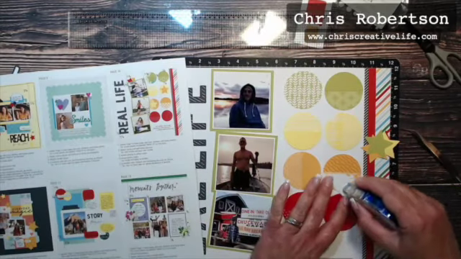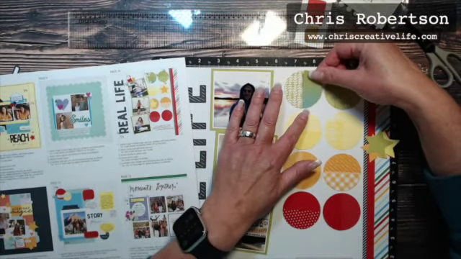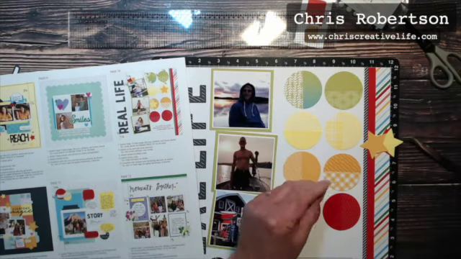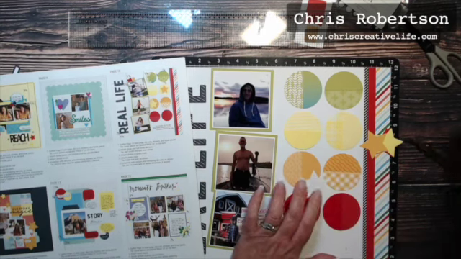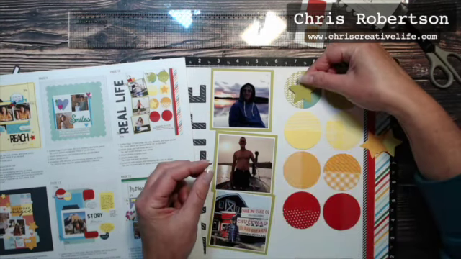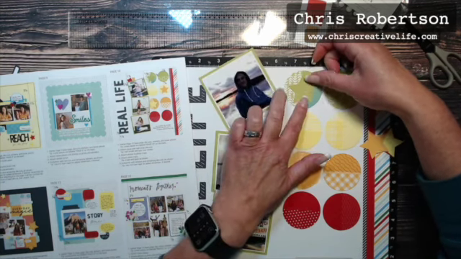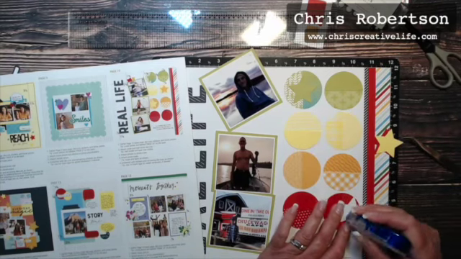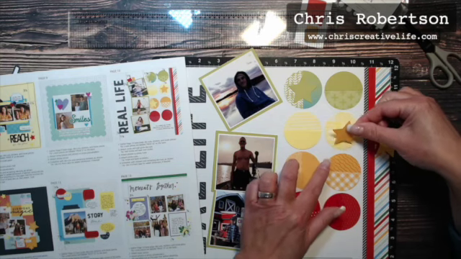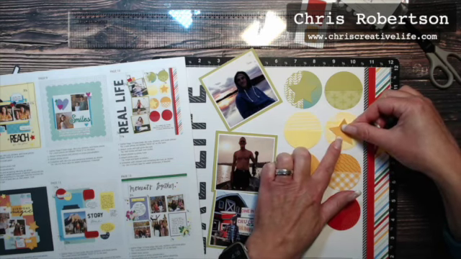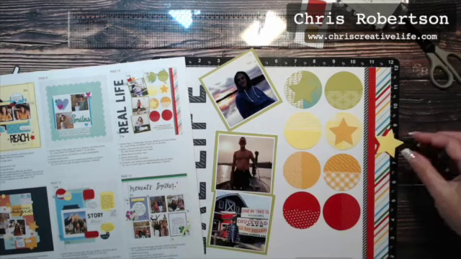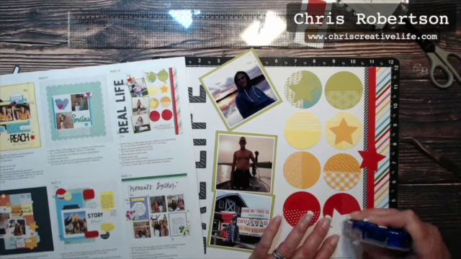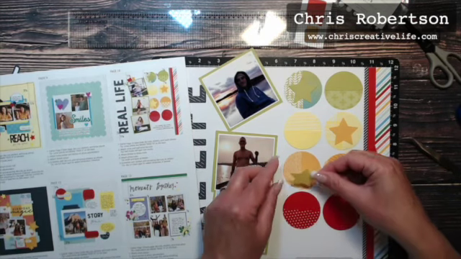The last one here. So if I was going to add dimension, I might do it with the stars. But like I said, I don't think I'm going to because we're getting close to the back of the calendar now. So I don't want too much bulk along the way, or you'll have like an alligator calendar. You know how you can have an alligator album? You end up with an alligator calendar.